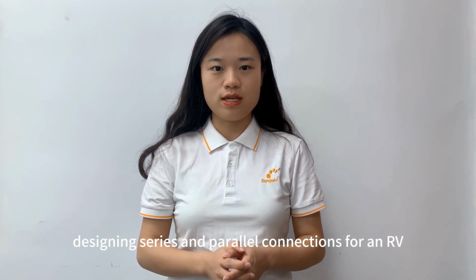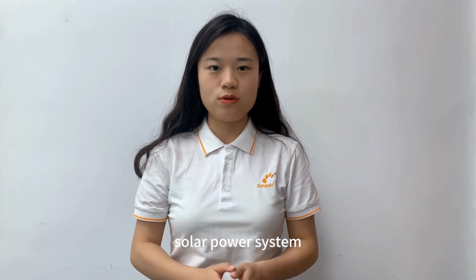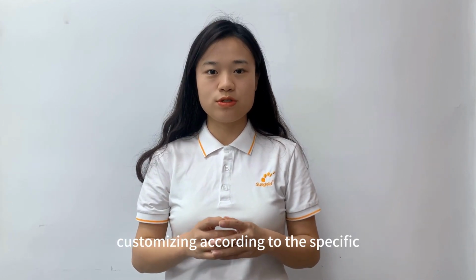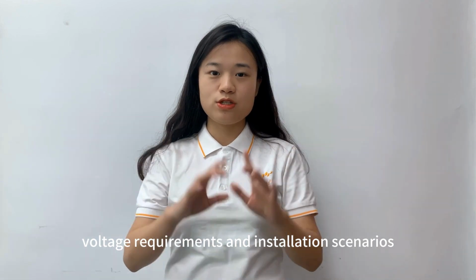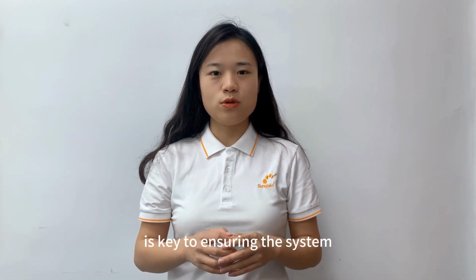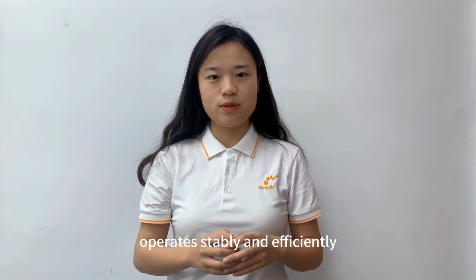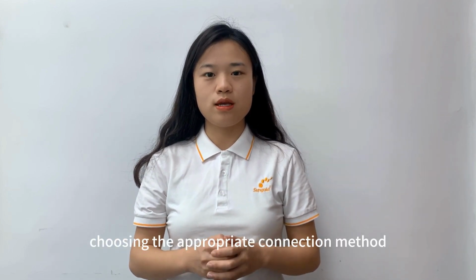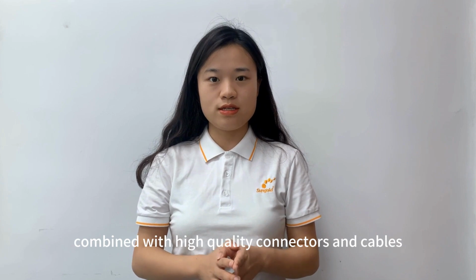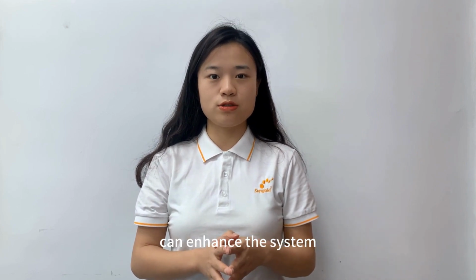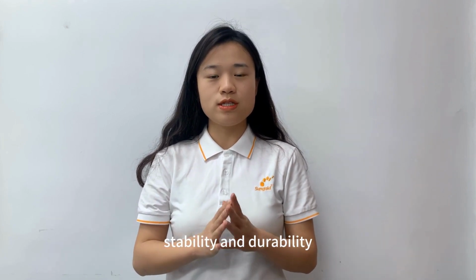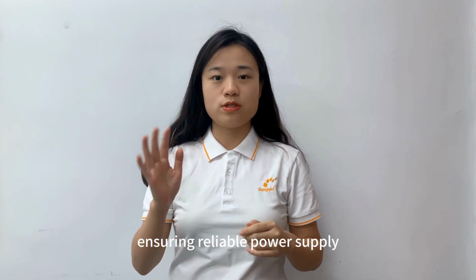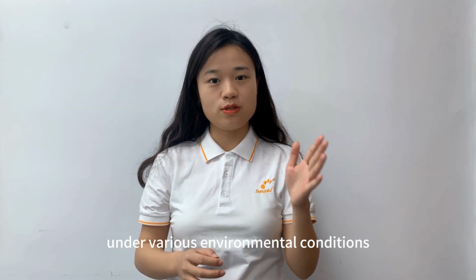Conclusion. When designing series and parallel connections for an RV solar power system, customizing according to the specific voltage requirements and installation scenarios is key to ensuring the system operates stably and efficiently. Choosing the appropriate connection method combined with high-quality connectors and cables can enhance the system's stability and durability, ensuring reliable power supply under various environmental conditions.